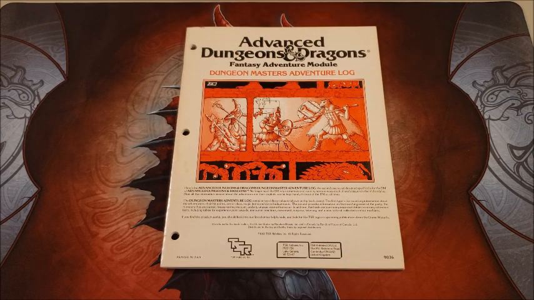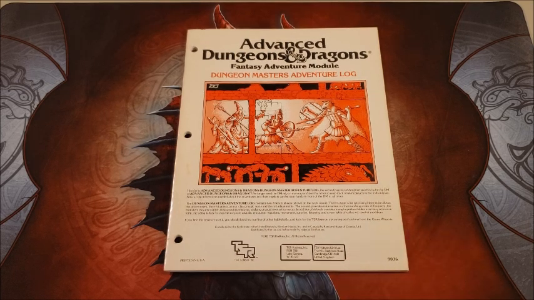Today we're going to take a look at the Advanced Dungeons & Dragons Fantasy Adventure module, Dungeon Master's Adventure Log. And you're going to say, wait a minute, you did this one. Yes, I actually did. About 3 years ago, I took a look at this, but I had a worse camera then, I had worse sound then, and frankly, I think I've gotten better as a presenter. So I thought, what the heck?